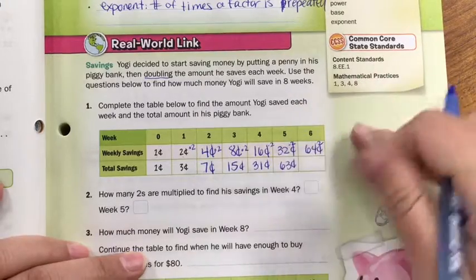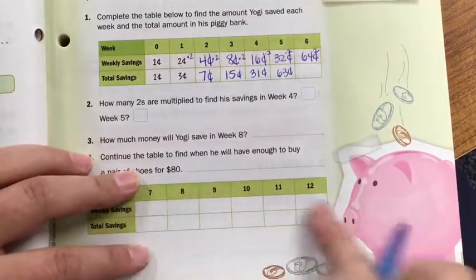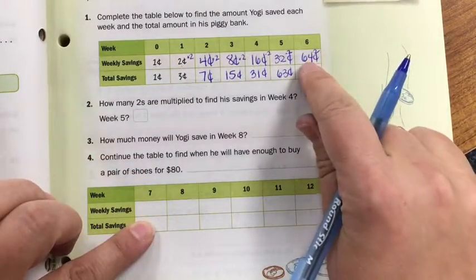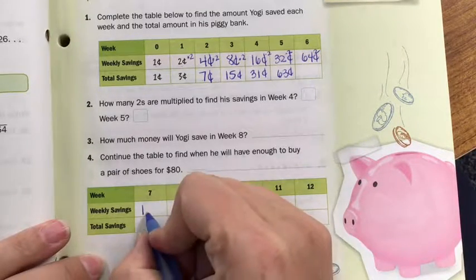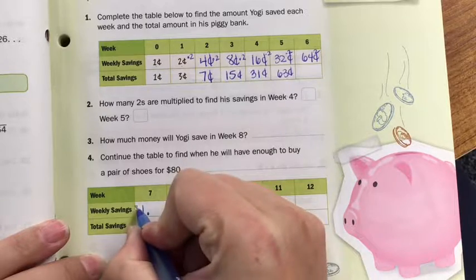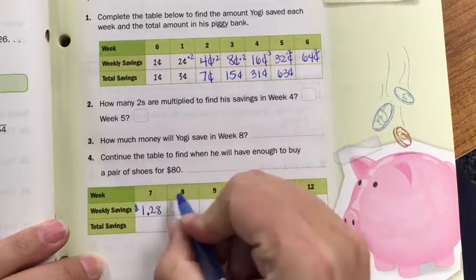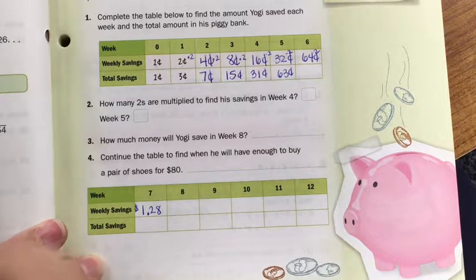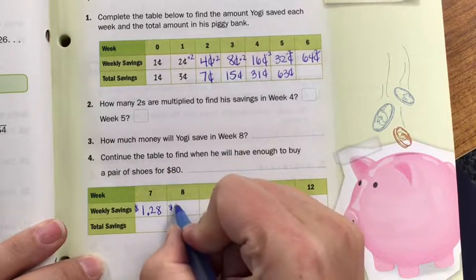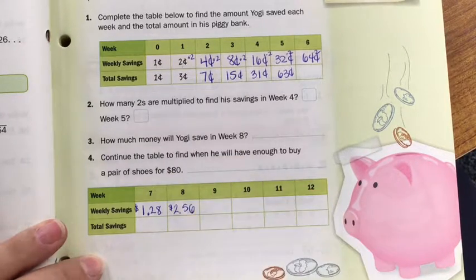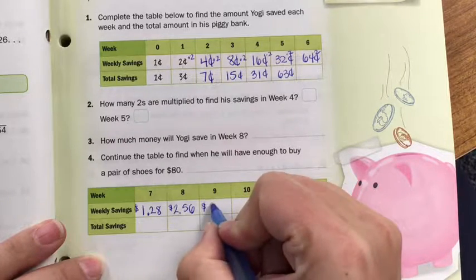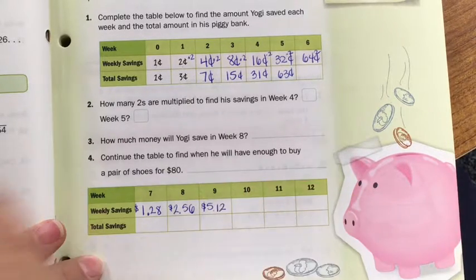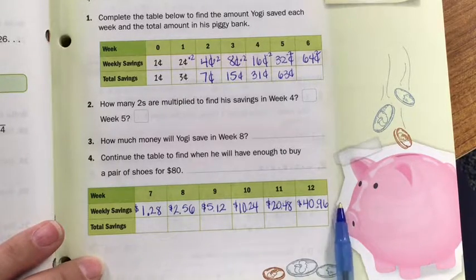And we don't have the next one. In fact, we're just going to come down here and finish filling this out. So 64 cents times 2 is $1.28. Make sure to make it a dollar sign this time, $1.28. And then that times 2 is $2.56. And then the next one is $5.12. And keep on filling that in with these numbers.